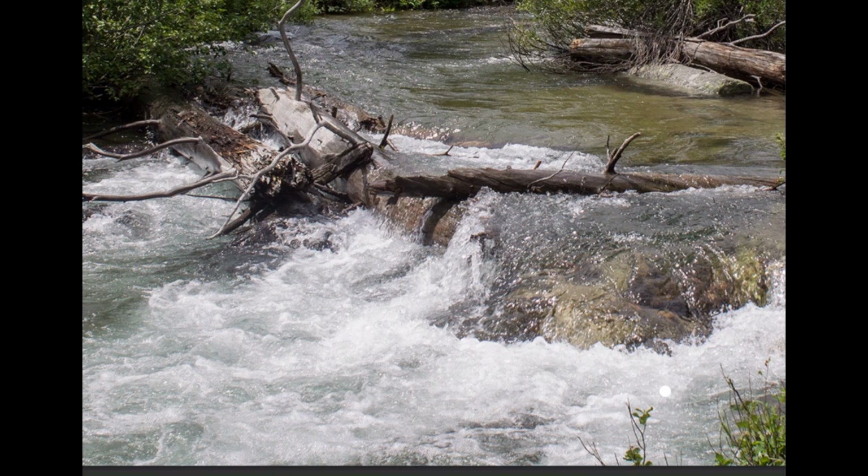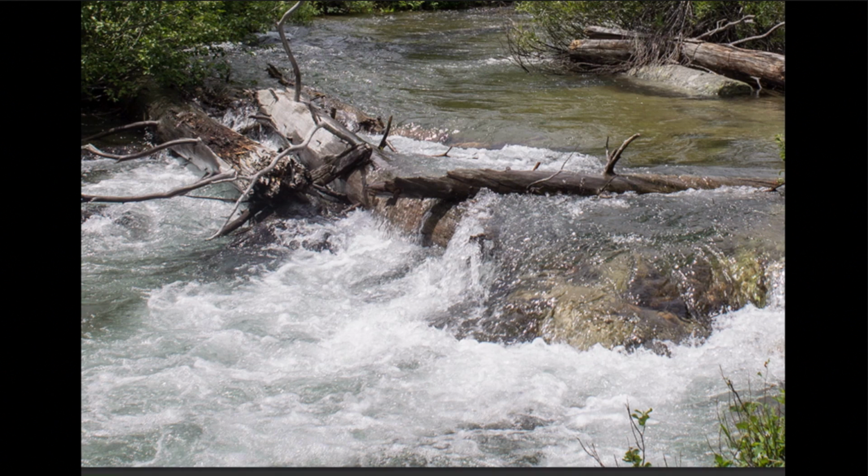And to me, this is a lot more interesting, eliminating some of the top, or the importance of the top, and focusing more on the logs, the foaming water in front. But the same thing here, I'm looking for that simple pattern.